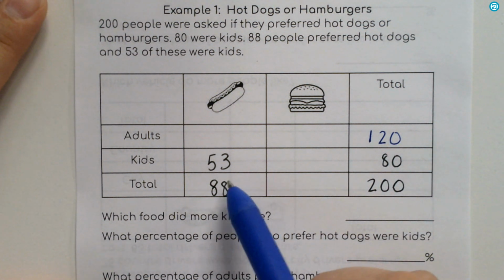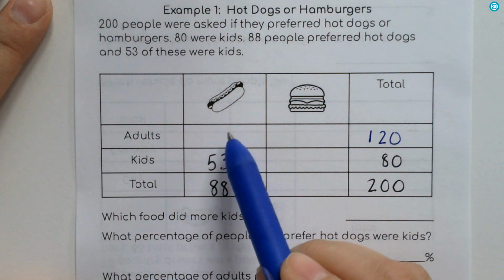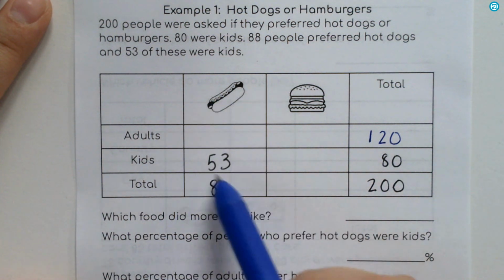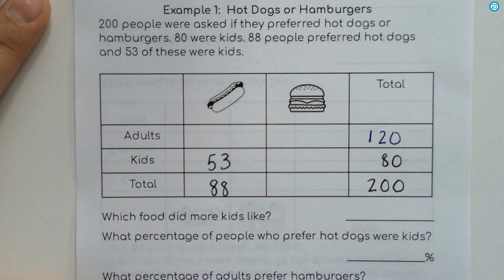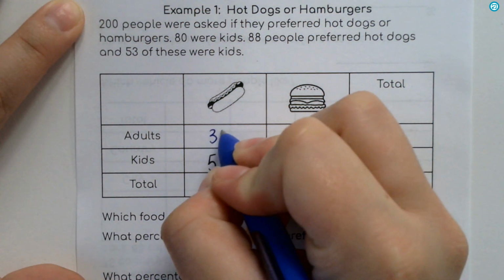I can do the same thing right here. I can say, okay, there were 88 people that chose hot dogs, 53 of them were kids, so 88 minus 53 is 35. There were 35 adults who chose hot dogs.